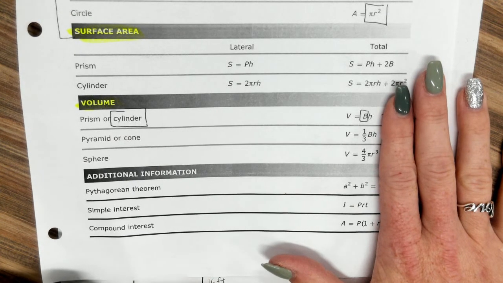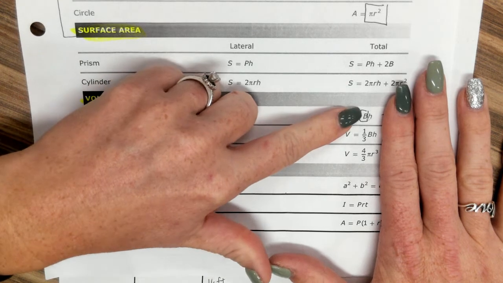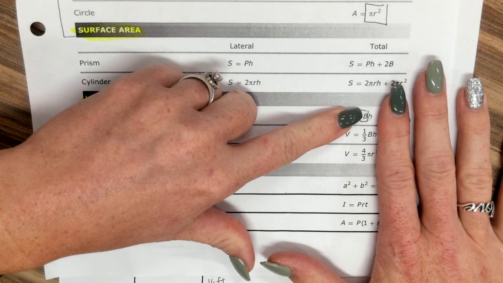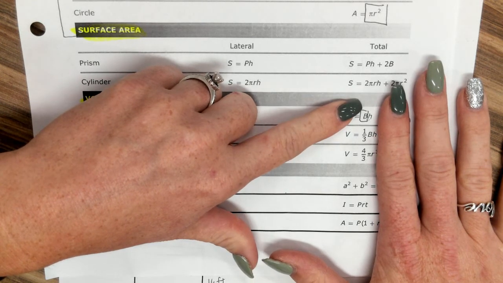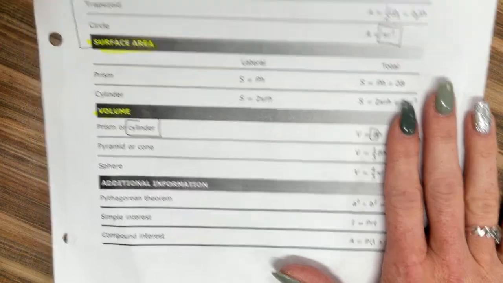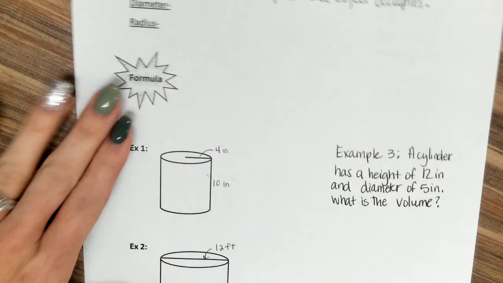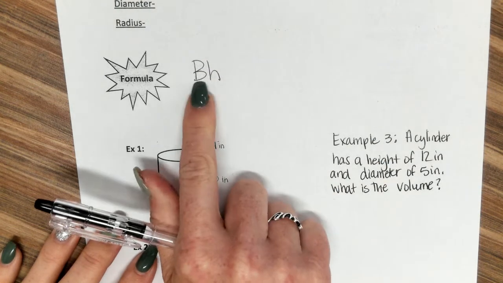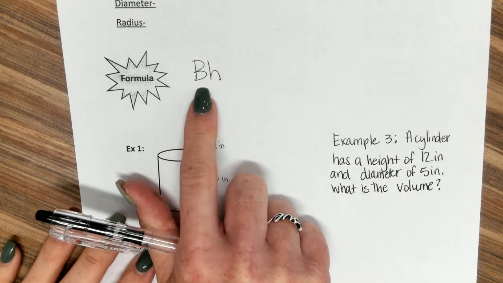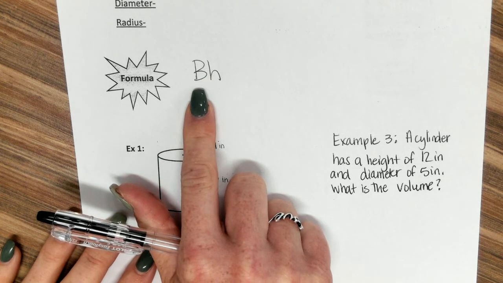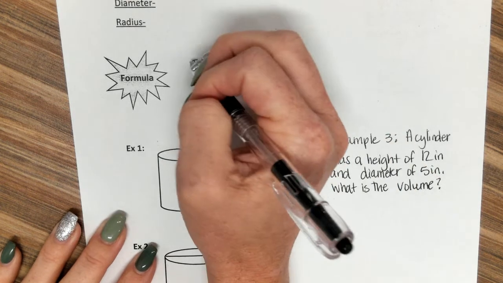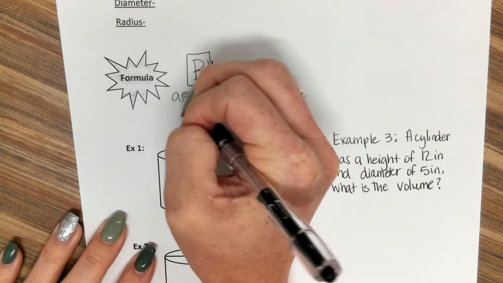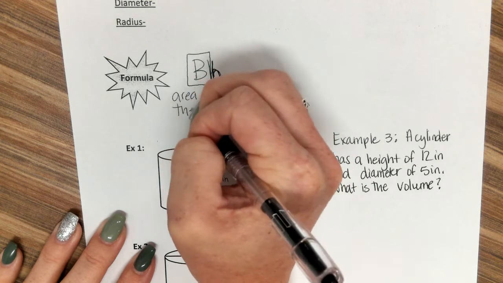The problem is, the big B does not stand for base. Big B stands for area of the base. Did everybody hear me? So on your right here, on your notes, I want you to write that the formula is BH, but that B better be capitalized. Write this down. Then I want you to put a square around the B and put that it means area of the base.